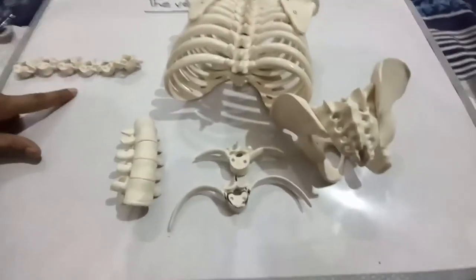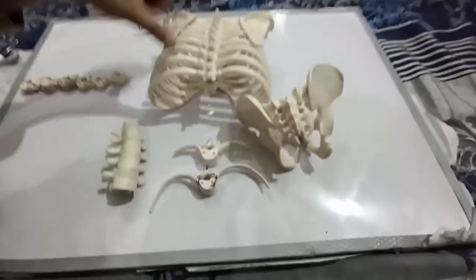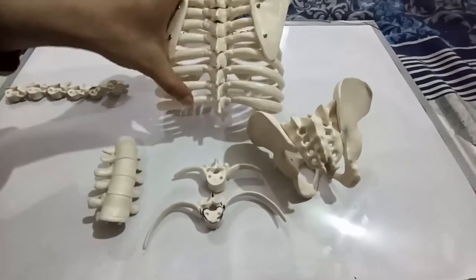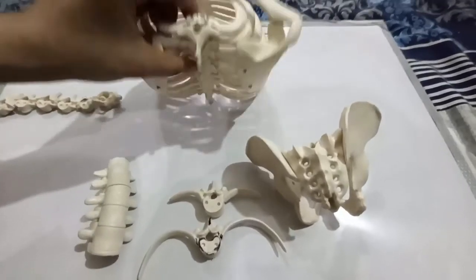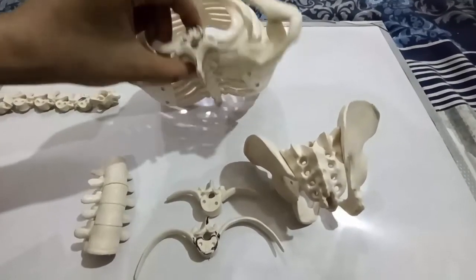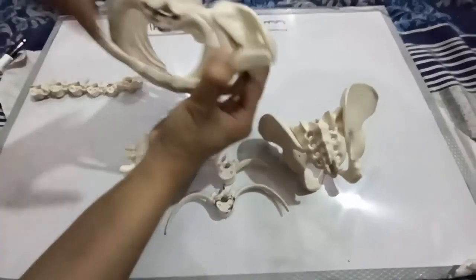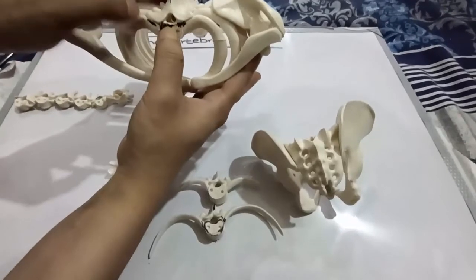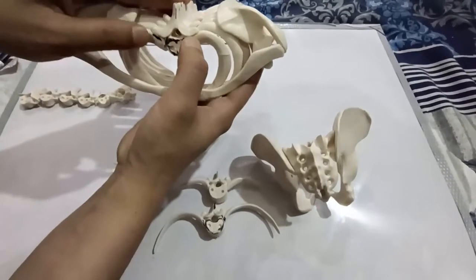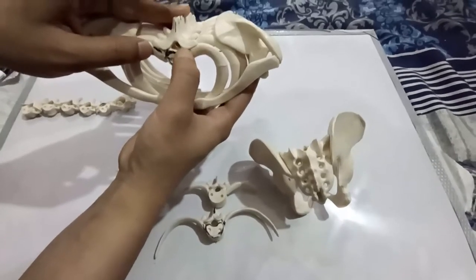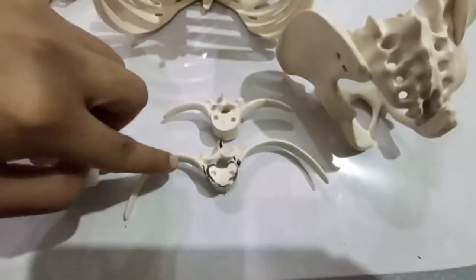After discussing the 7 cervical vertebrae, we move to our next region, which is called the thoracic region. This thoracic region is composed of 12 thoracic vertebrae. The thoracic vertebra is basically heart shaped. It has a spinous process. It has a transverse process. In its transverse process, it has a facet where the rib articulates. 2 of the thoracic vertebrae are attached with the floating rib.